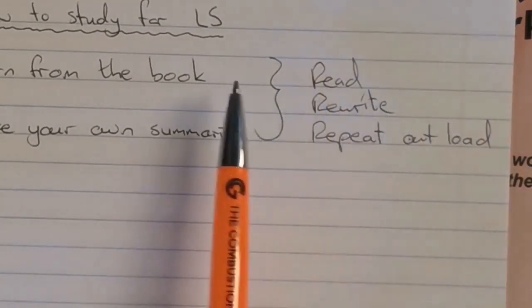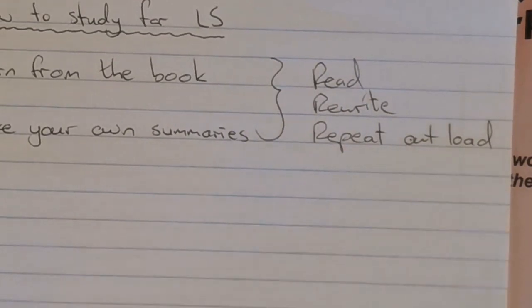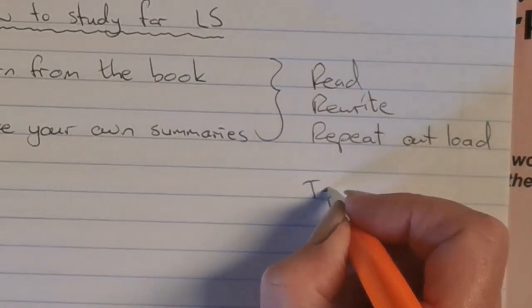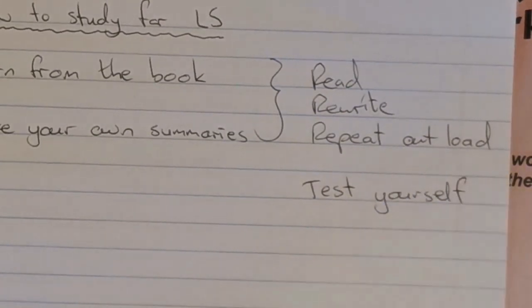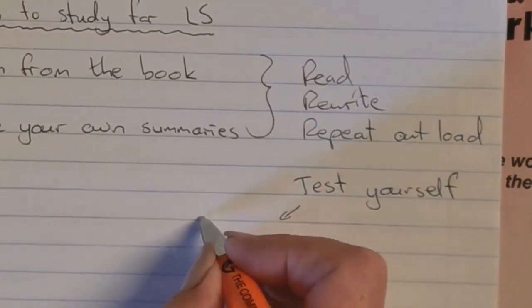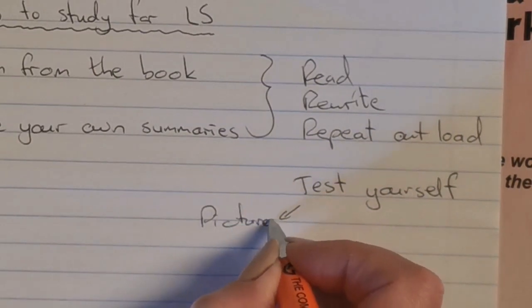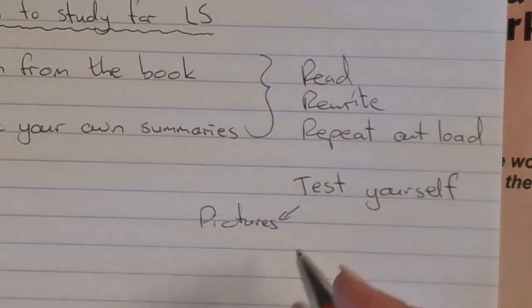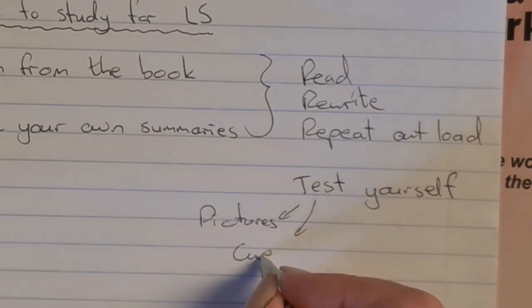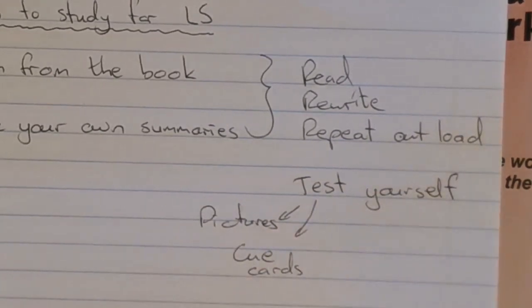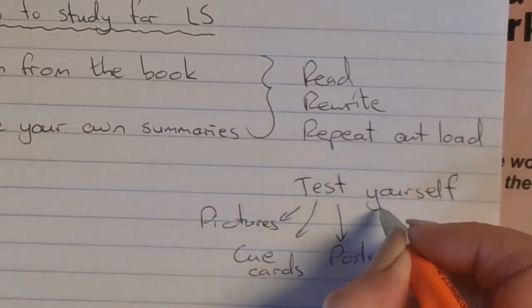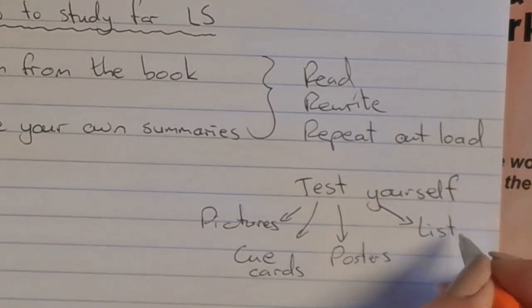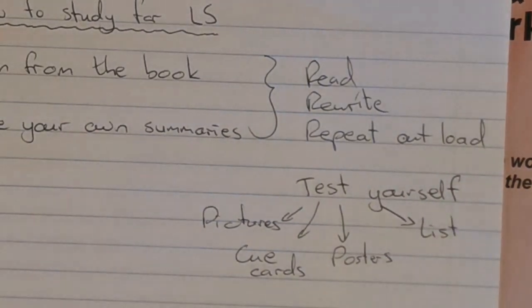Then obviously for both reading from a book or from summaries, the last step you then do is you must set some kind of test for yourself. You need to test yourself whether you actually know what you've learned, if you've remembered it. Now that test can actually be pictures. You can use pictures to make a test for yourself. I'm going to show you some examples. What works really, really nicely is making your own cue cards. You can actually make a big poster for yourself and stick it against the cupboard, or you can list. Now, I love making lists, and I'll also show you some of those examples.